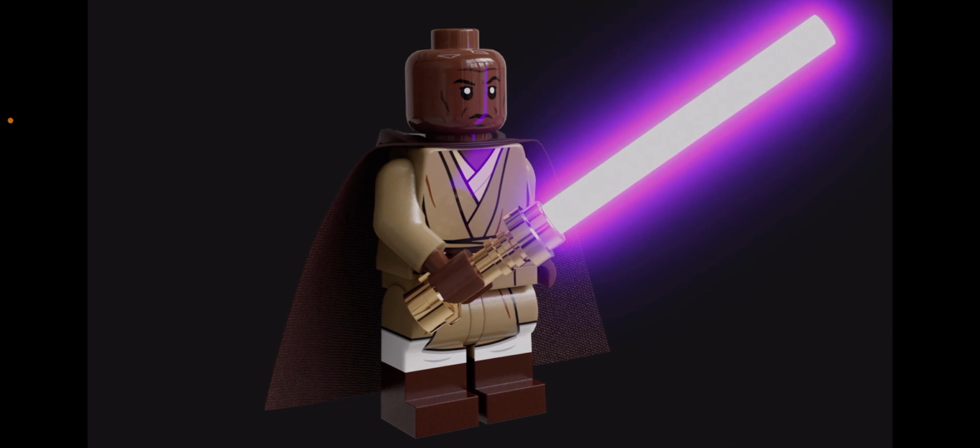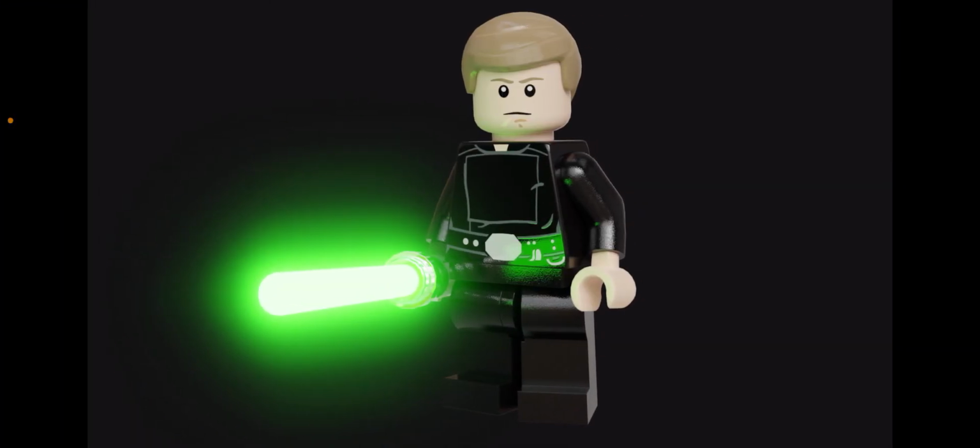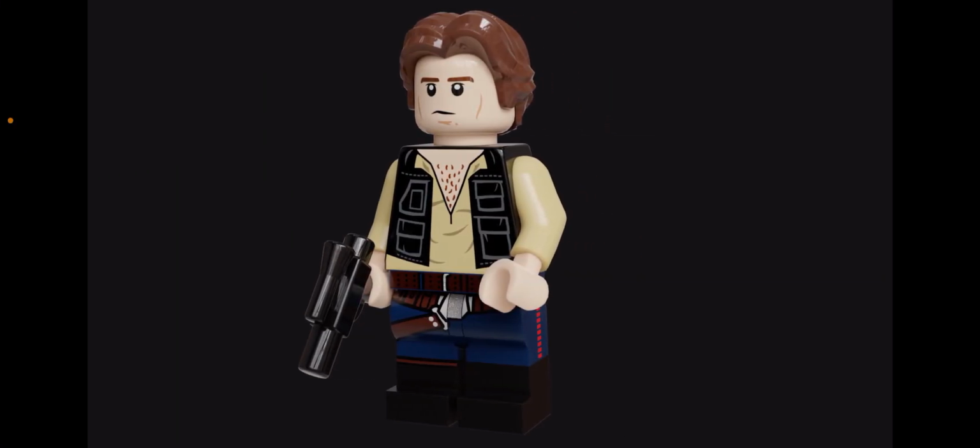Cape Mace Windu, and Clone Wars Mace Windu. And then we have episode 6 Luke, particularly his appearance on the Death Star. And this one isn't really too custom because the only thing I actually changed was the hair, but it's still a difference nonetheless. And here we have episode 4 Han Solo, one of my favorite customs that I've made, and also the very first custom I made.